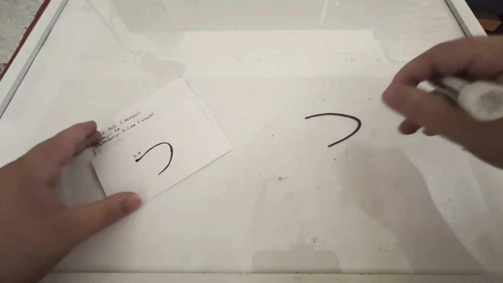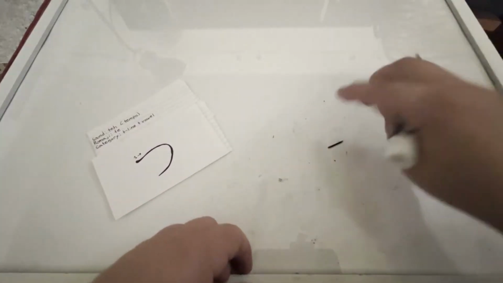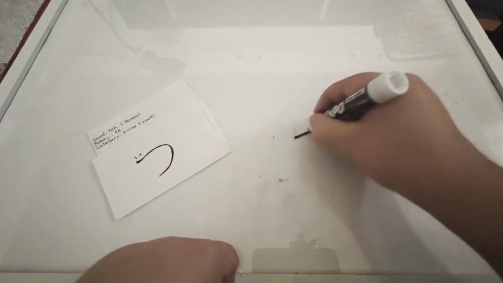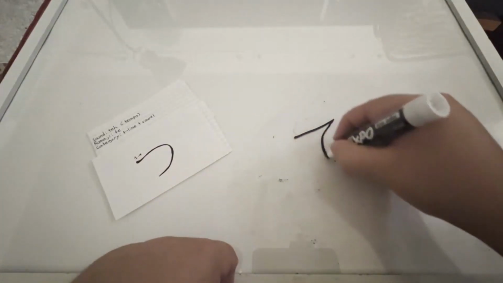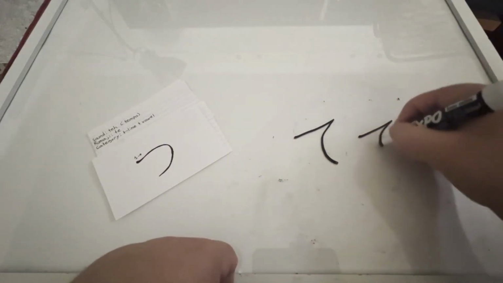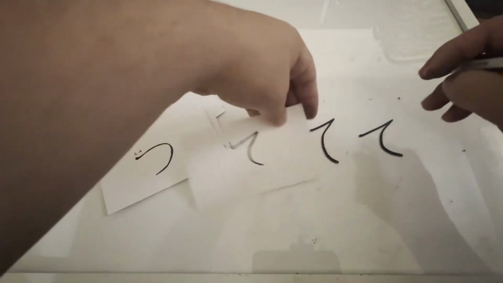The next one we pulled is te. And remember, te is a little awkward. We see that it goes upward at a slant, and then it comes back around, right? And that's te. Up at a slant, and then back around. That's what we see. Exactly.